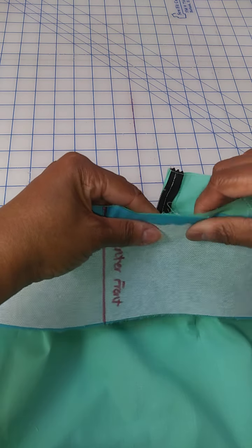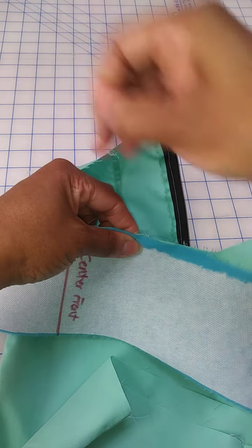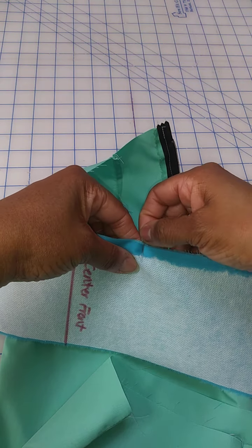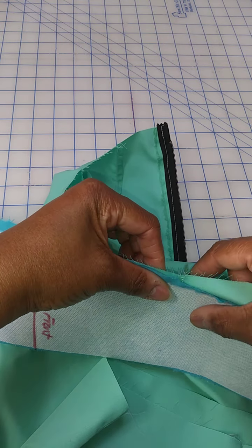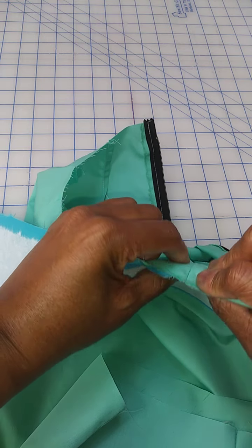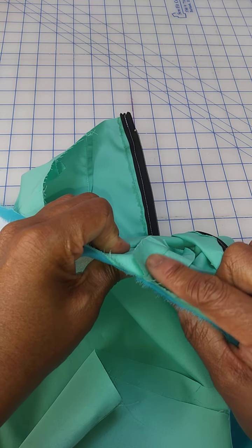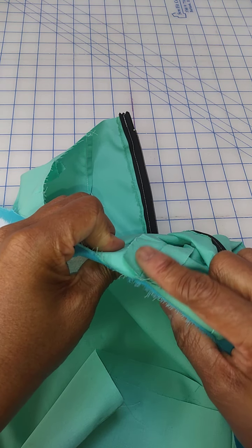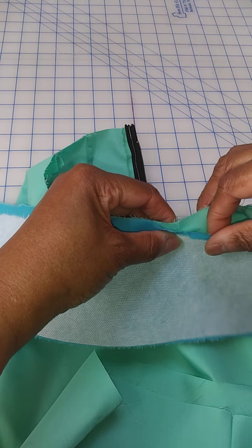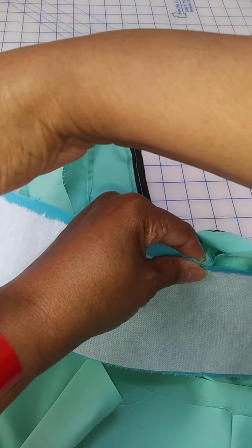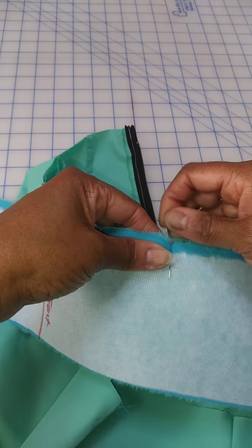Then we begin pinning around the waistband to the garment, matching the raw edges. And since the seams on this garment are just flat and open seams, we're going to stitch those seams open. So we want to pin them to keep them open as we're stitching the waistband to the garment.